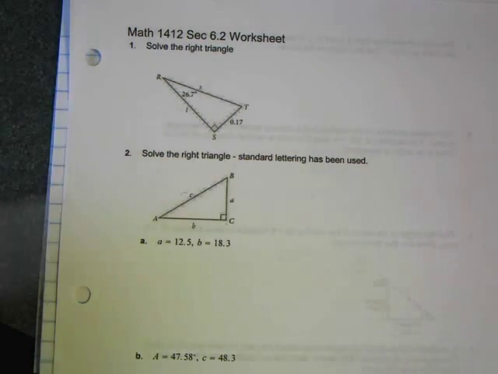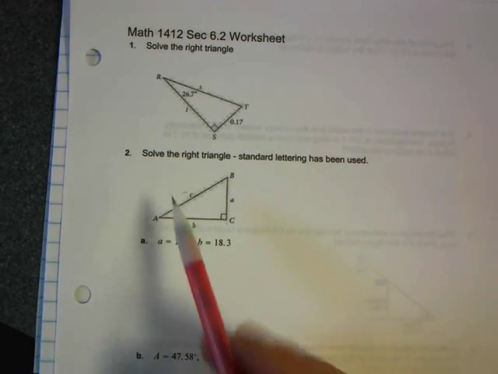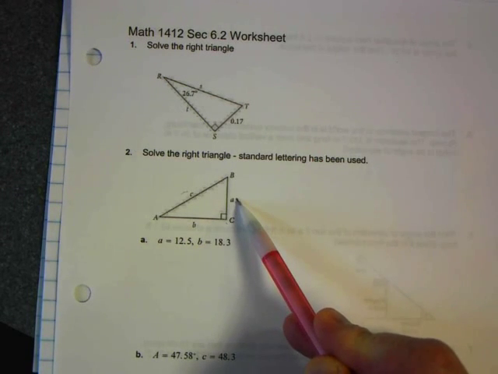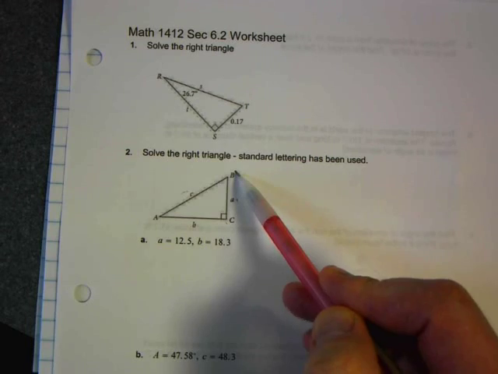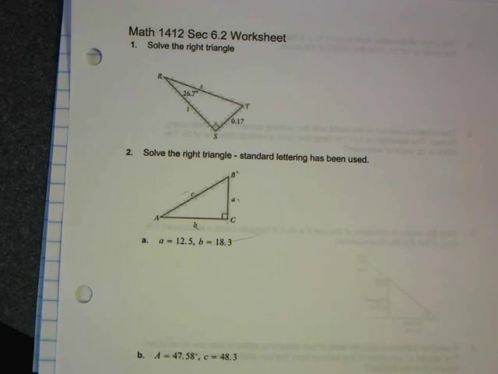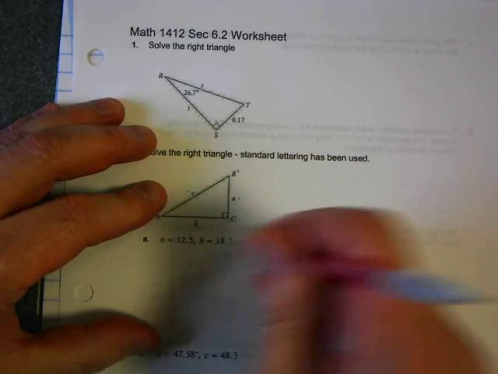And then A and B really doesn't matter, but if this is angle A, opposite of angle A is always side A. And opposite of angle B is always side B. And so that's the standard thing. So a lot of times I'm not going to give you the picture. I'm just going to expect you to know that. All right, so let's take a look at number 1 here.